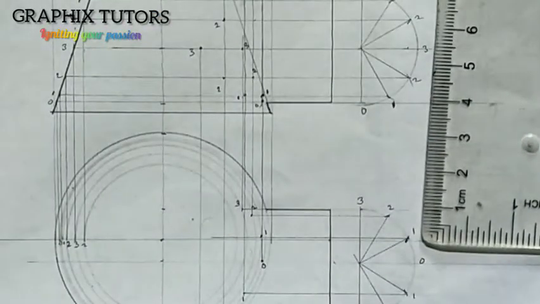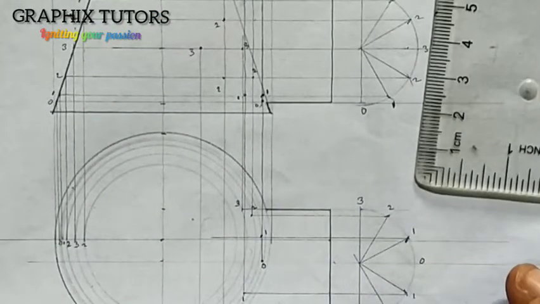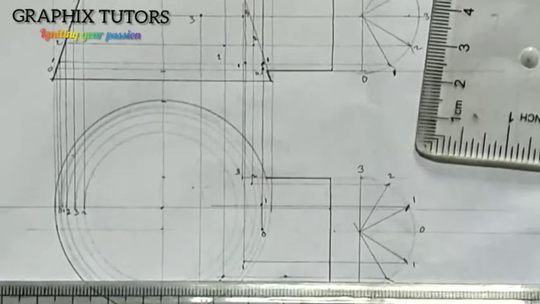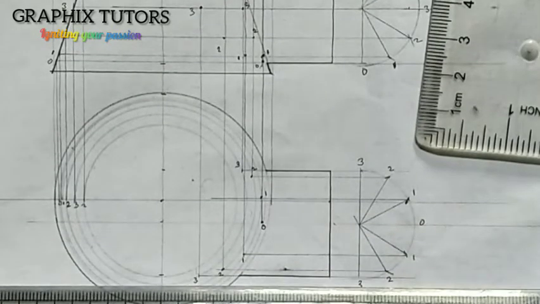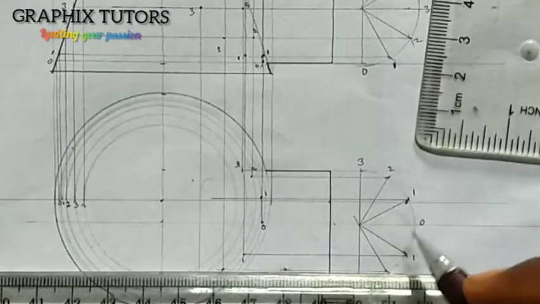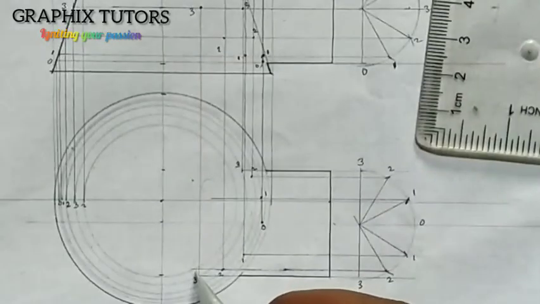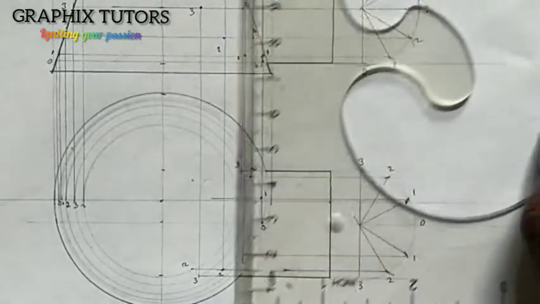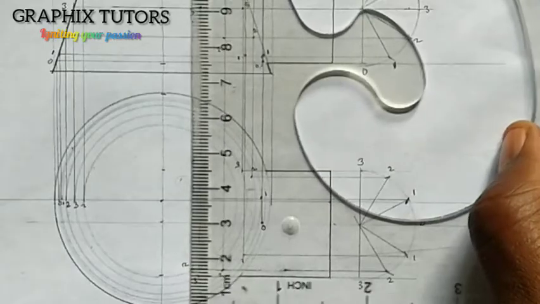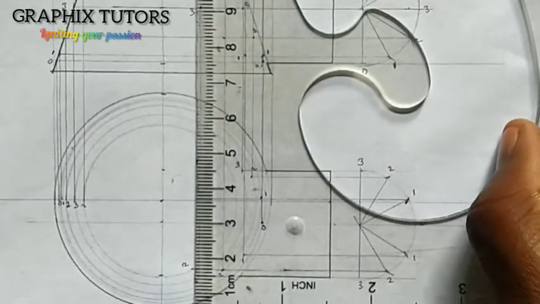Right? So where 2 meets 2, we have this 2 here. I'll show you. If I extend it to touch 2 here, to another point 2, and I'll take it up to meet 2.